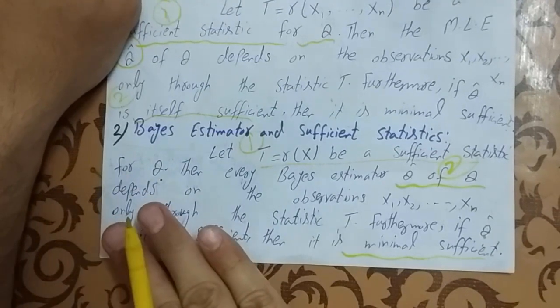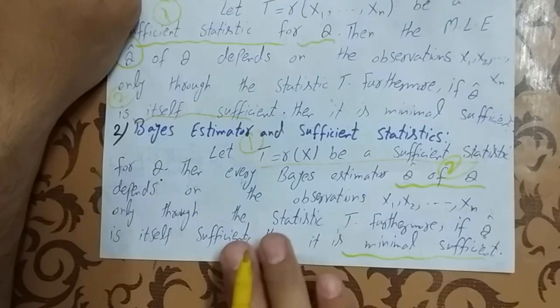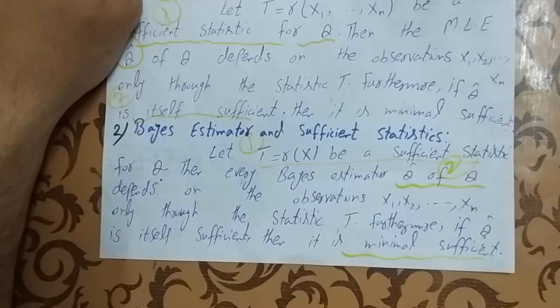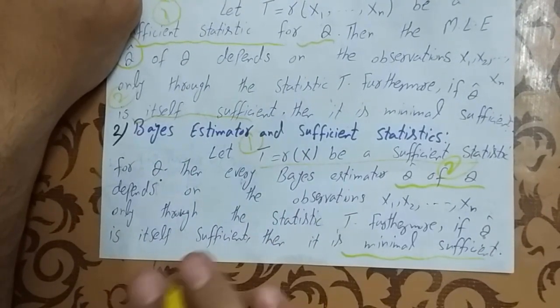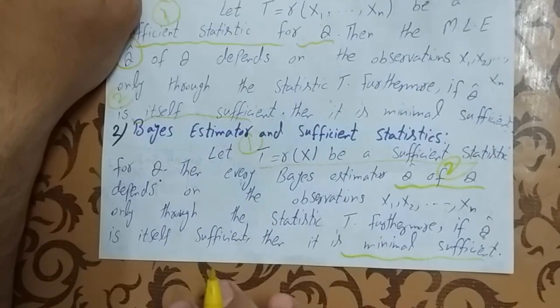Same as above, only its statement you have to understand, but proof is not necessary. If you want its proof, then see the book Probability and Statistics written by Morris H. DeGroot and check the topic of minimal sufficient statistics.